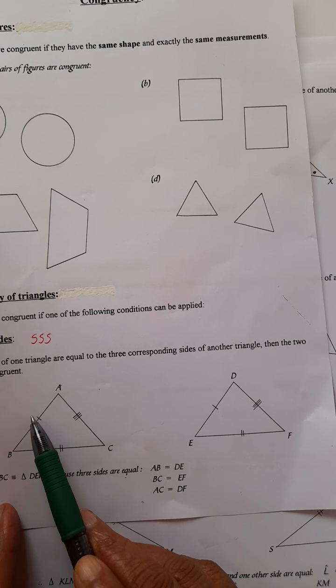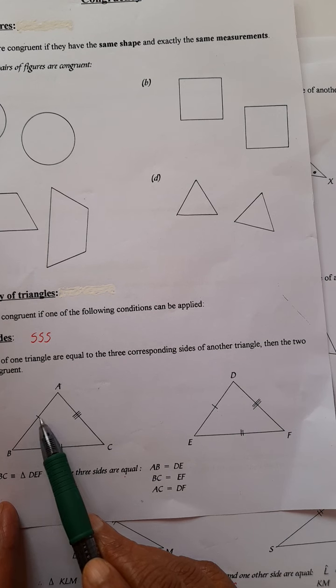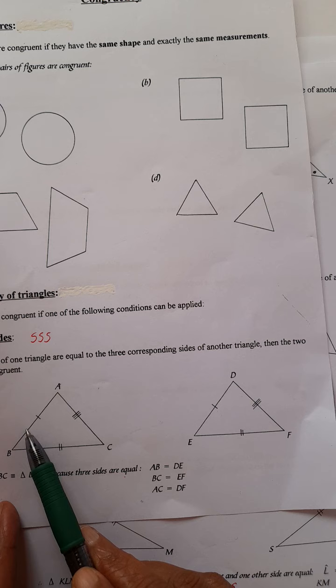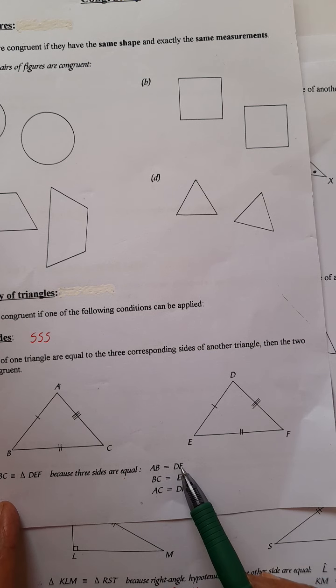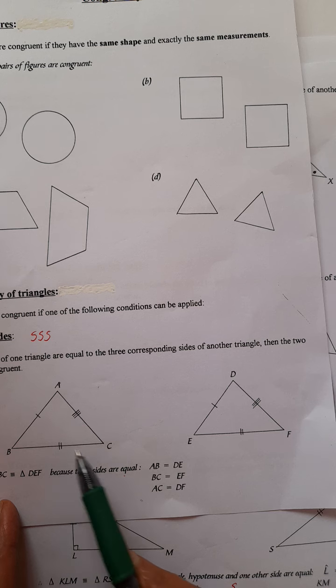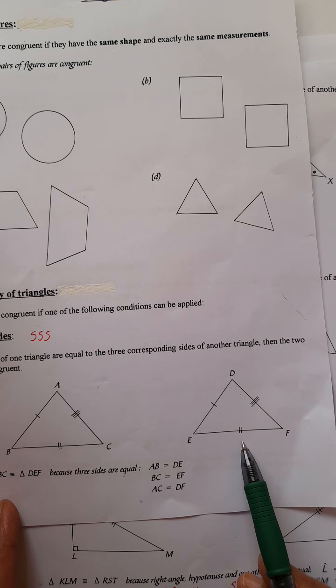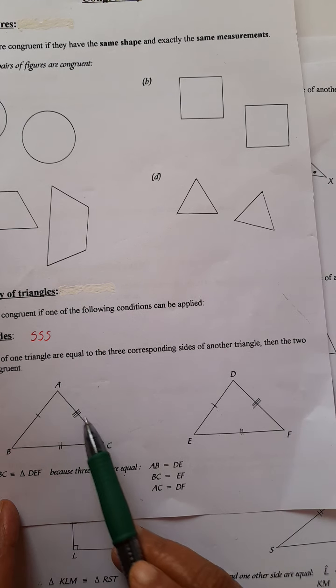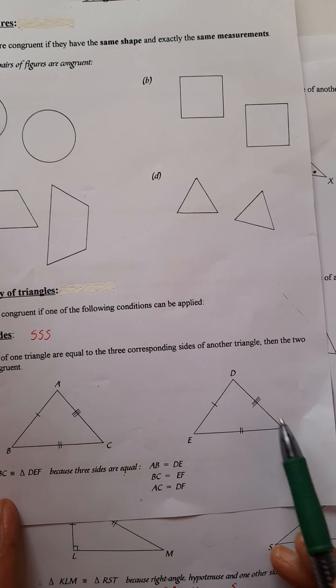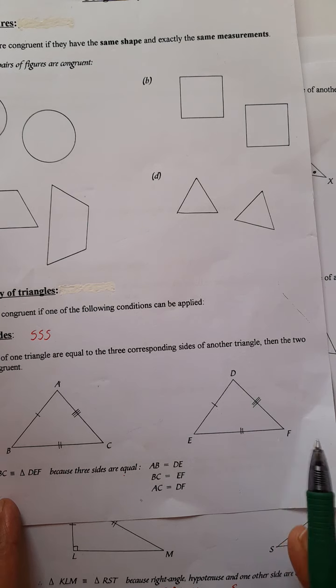In this case, this side has one mark, and this is the corresponding side with one mark. So side AB is equal to DE, and side BC is equal to side EF, and the last one with 3 marks, AC, is equal to side DF.